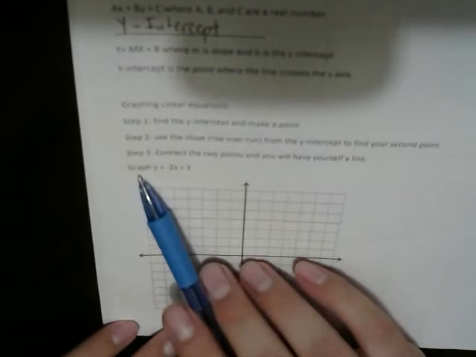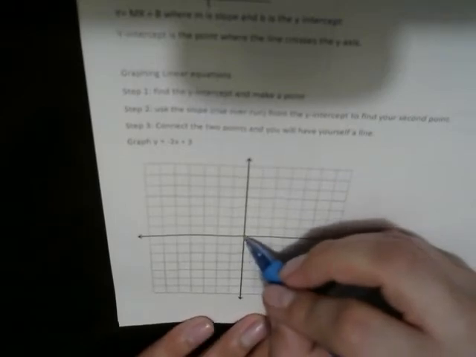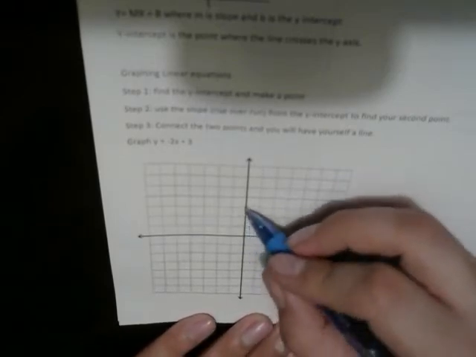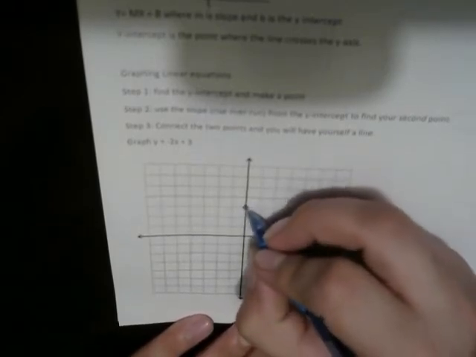Well, we're going to graph negative 2x plus 3. Our y-intercept is 3. So what that means is that the coordinate 0, 3 is our y-intercept, meaning where it crosses the y-axis. So let's go find 0, 3. 1, 2, 3. Right here's our y-intercept.